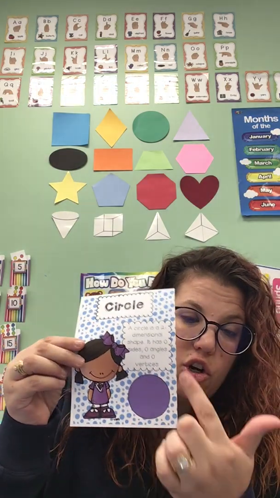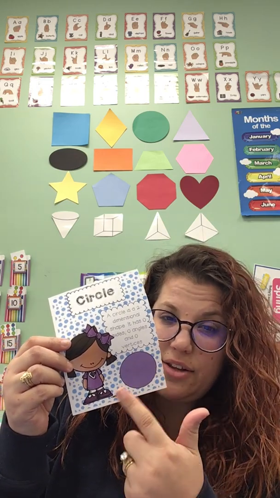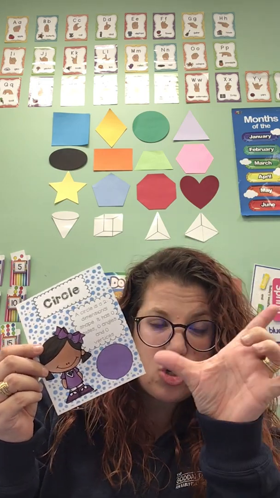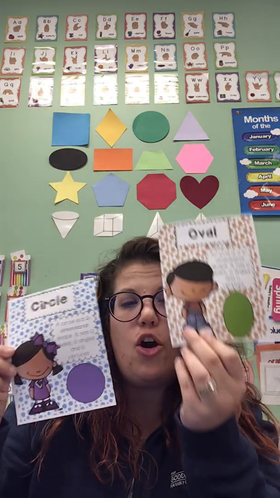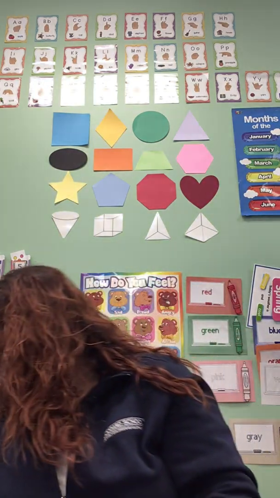Next, we're going to go to the ones that don't have any of those. They don't have sides or angles or vertices because they're round. This is a circle. Technically, a circle has 360 different corners, but they're so stretched out that you can't really tell. Same thing with an oval. An oval is just kind of a stretched out circle. All right. So those are all our shapes.